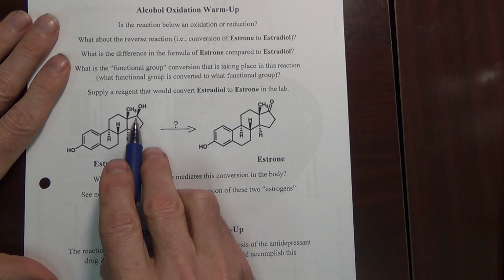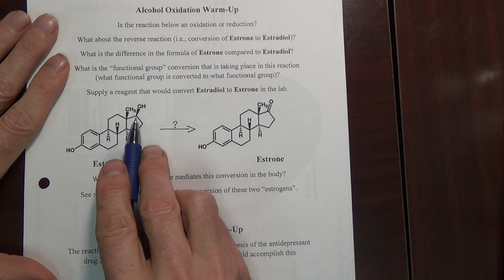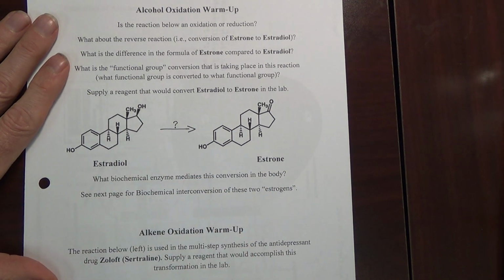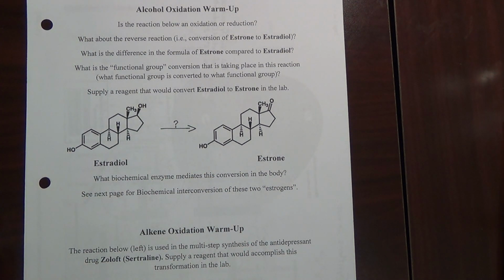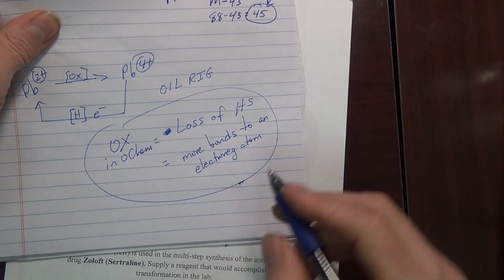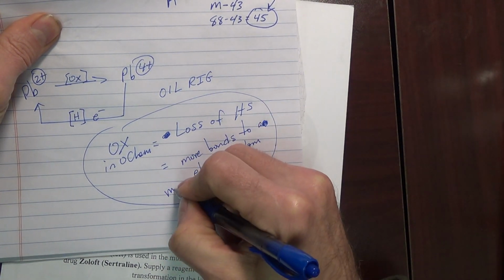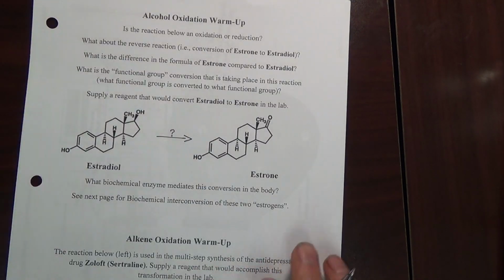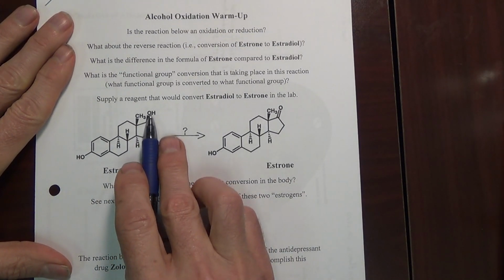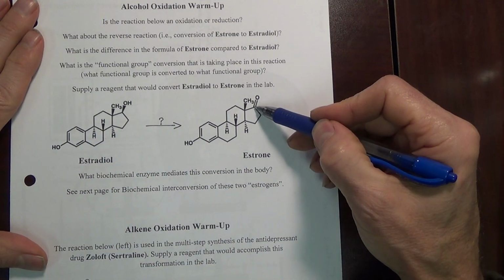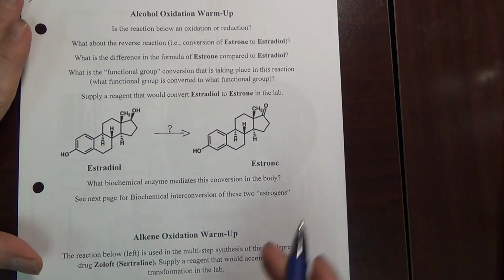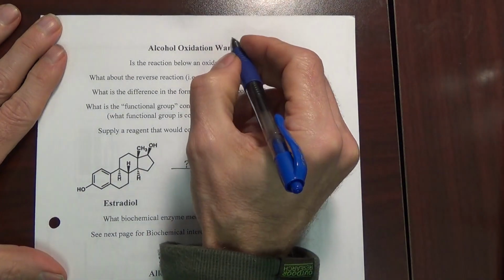We can also say that the carbon has been oxidized, because it has more bonds to a more electronegative atom. Carbon had one bond to oxygen, a more electronegative atom. Now the carbon has two bonds to a more electronegative atom. So there are two different ways we can see this is an oxidation.